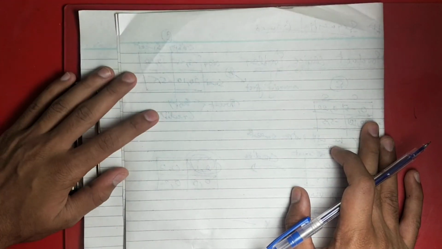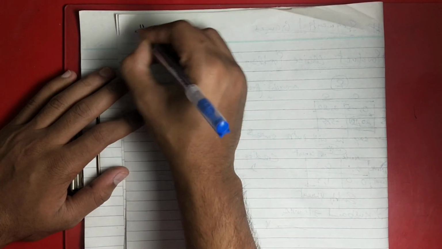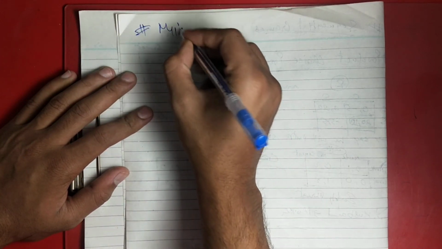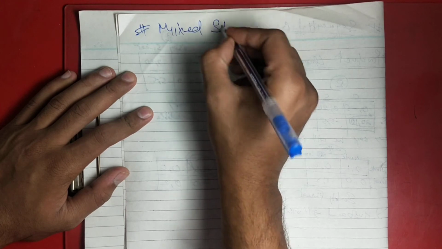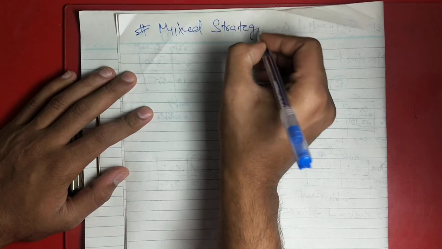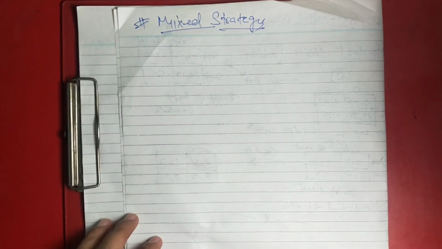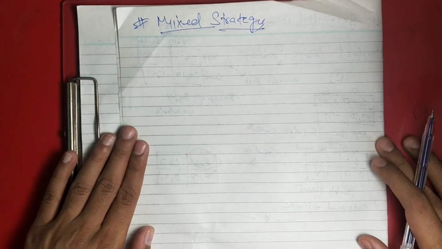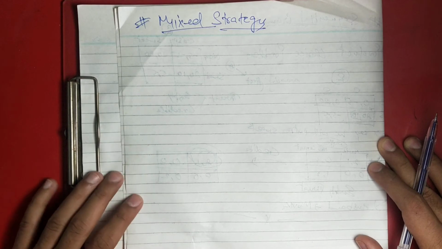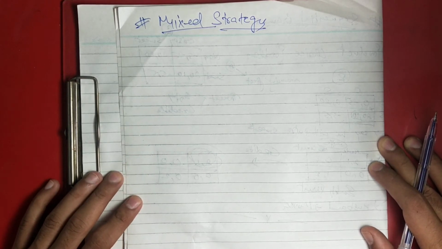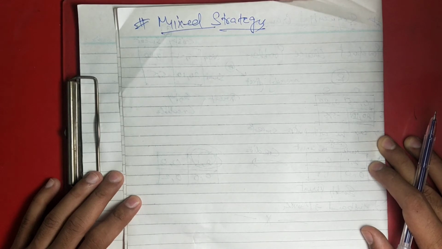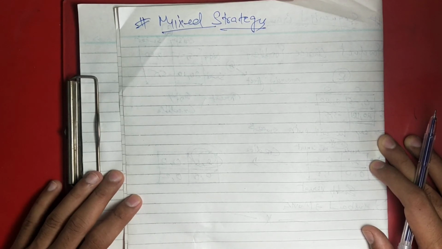So our next topic is mixed strategy. Mixed strategy. So what is mixed strategy now? Let's play this mixed strategy game. So guys, it refers to the strategy in which players make a random choice between two or more possible actions based on a set of probabilities. We haven't introduced probability yet.